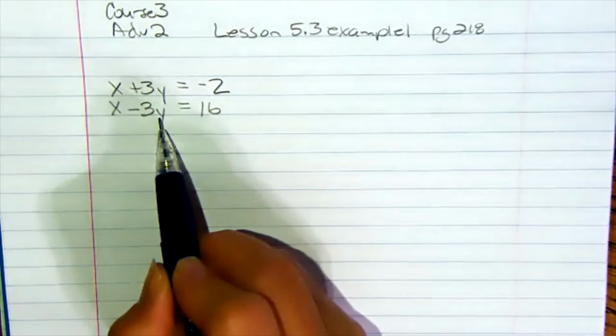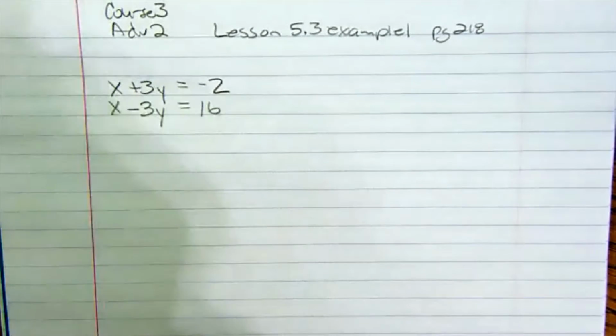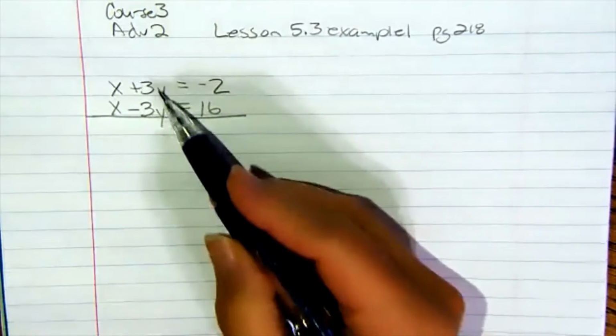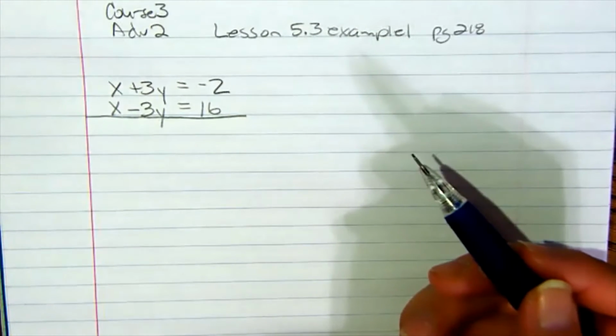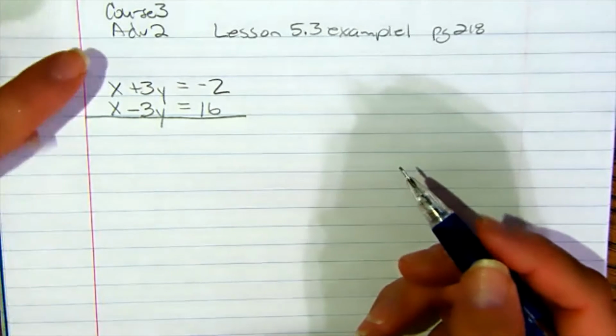Well, those can cancel each other. We're going to add this system of equations together, because when we do that, let's watch what happens.